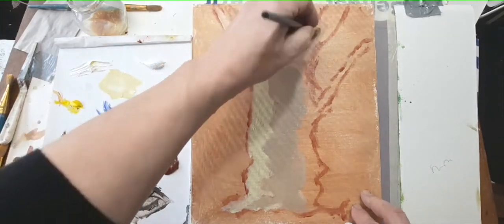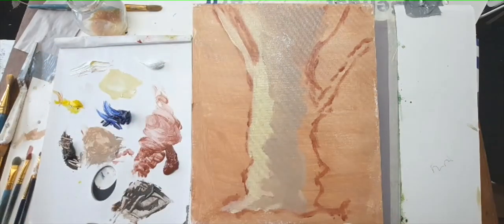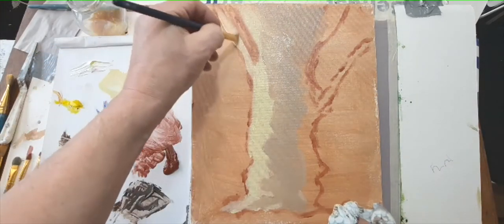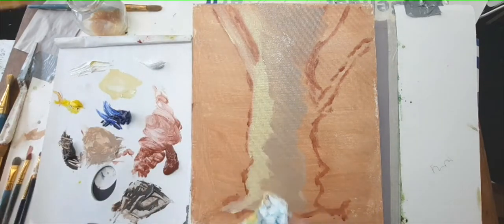Just get a wee bit more there, because the edges on this side are going to make a difference. Okay, and it's nearly like a coloring exercise, really.